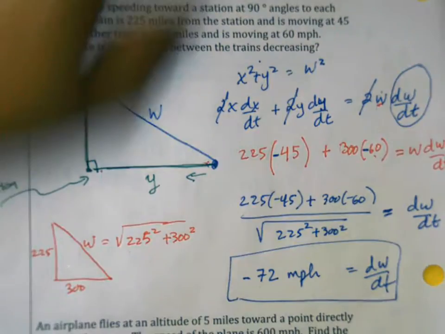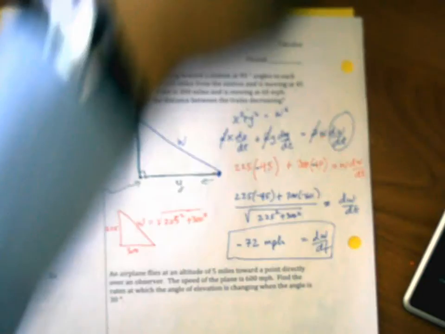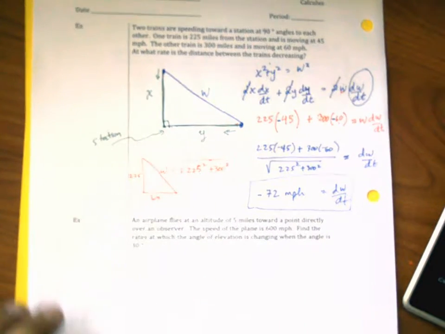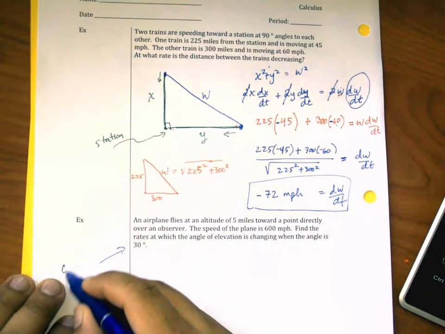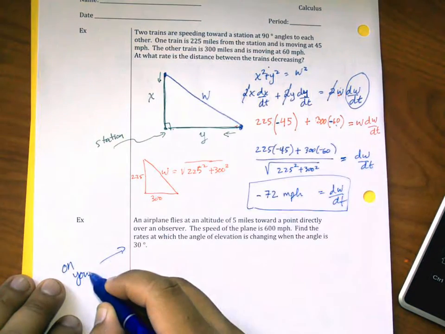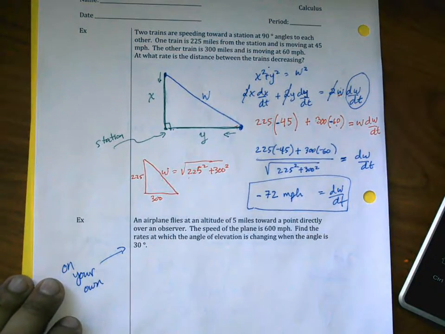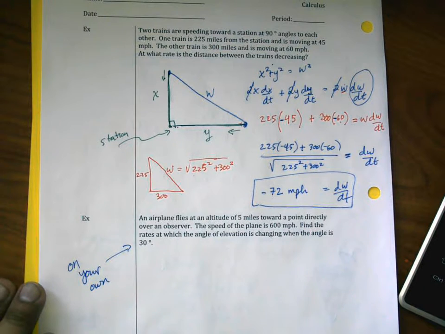Okay. So there is one more problem on this worksheet, and I'd like all of you to do this on your own so you can figure this out on your own. Come to class ready to do this one and share and explain your answers.